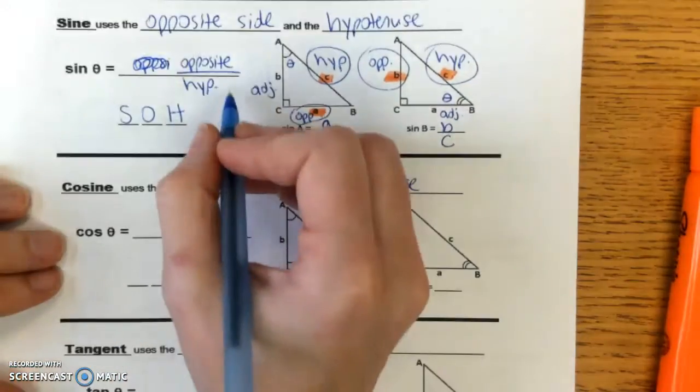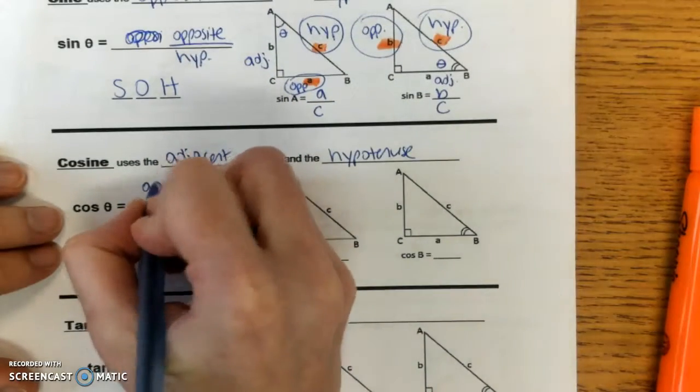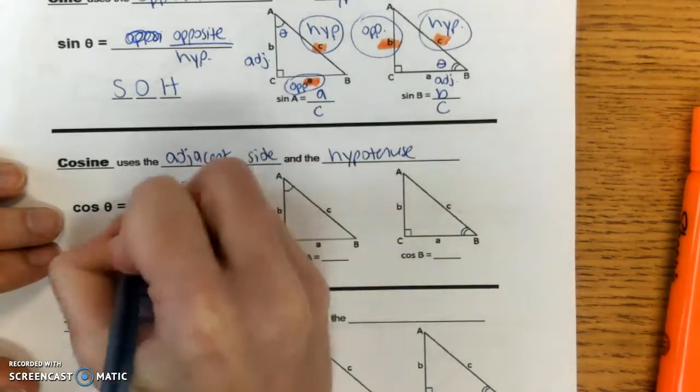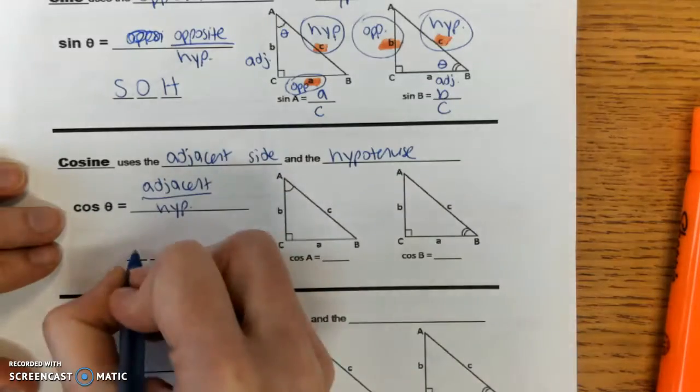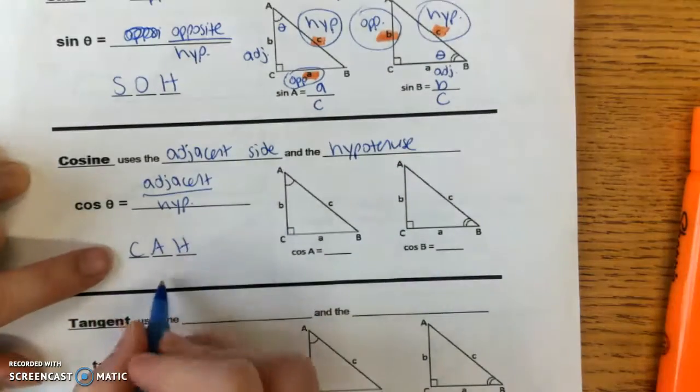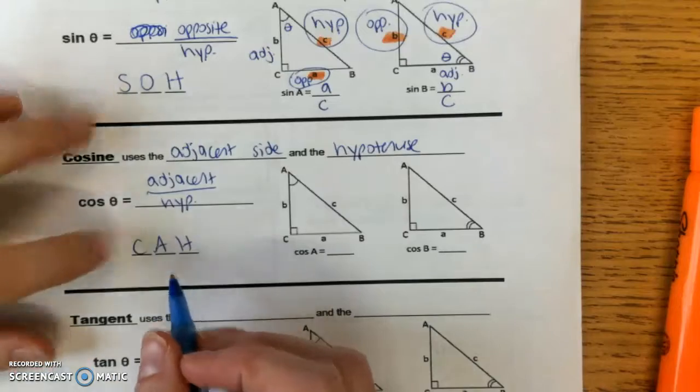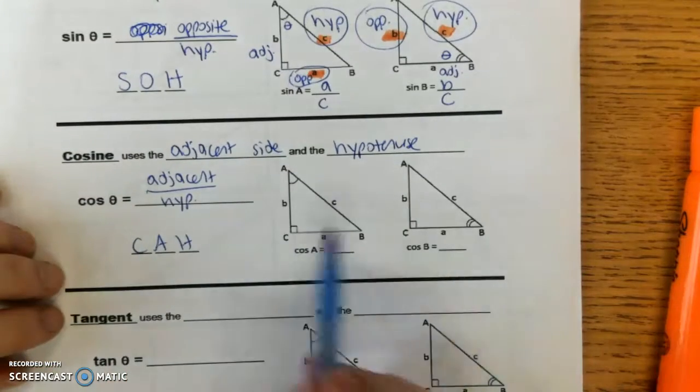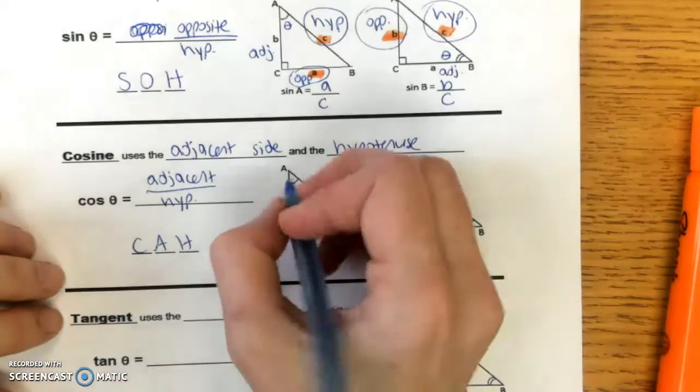Cosine is not opposite over hypotenuse. Cosine is adjacent over hypotenuse. And CAH is what helps me remember that. So, SOH CAH TOA. All right, let's figure out what the ratio of cosine of A would be.